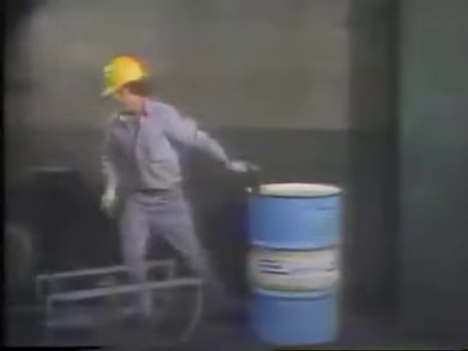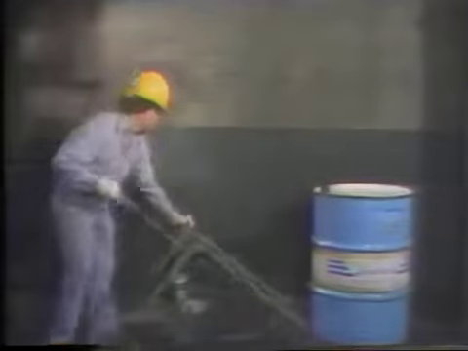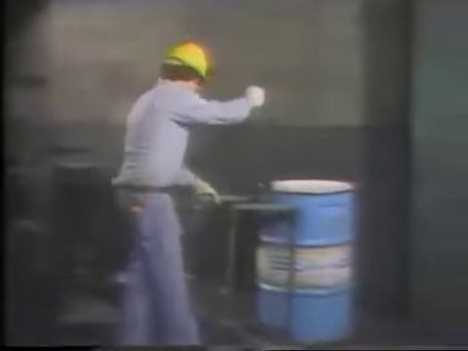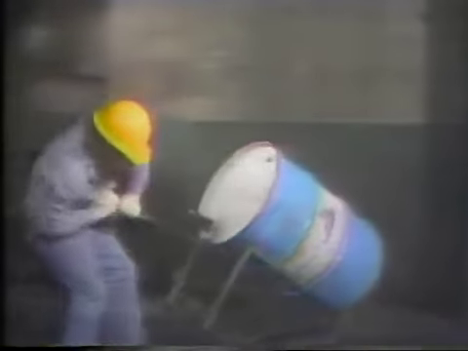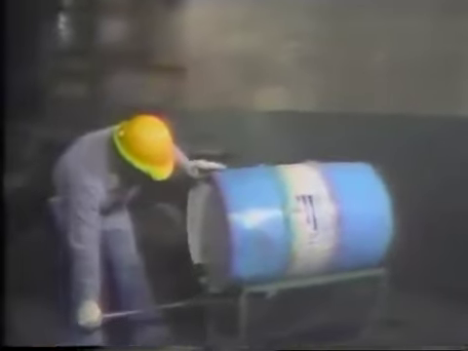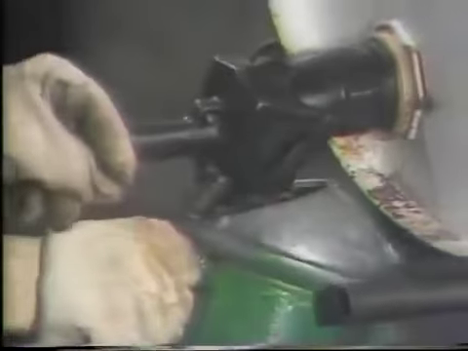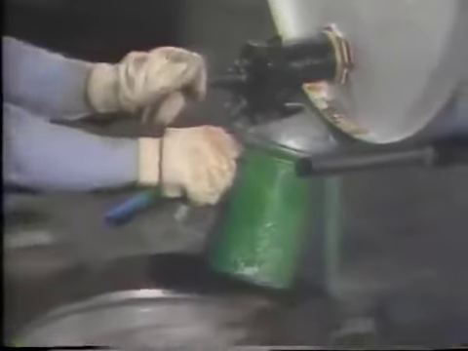The barrel is then turned on its side. If the barrel is full of oil, like you see here, it can weigh over 400 pounds. You have to exercise caution to prevent it from getting away from you. Next, you need to open the vent so air can enter the drum as oil leaves.